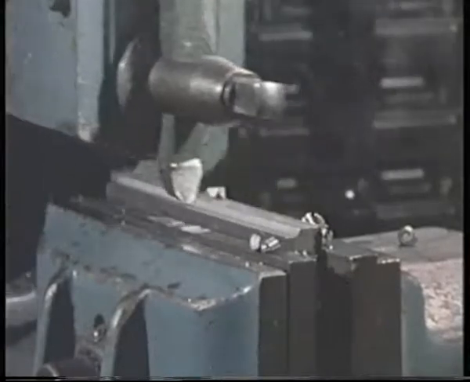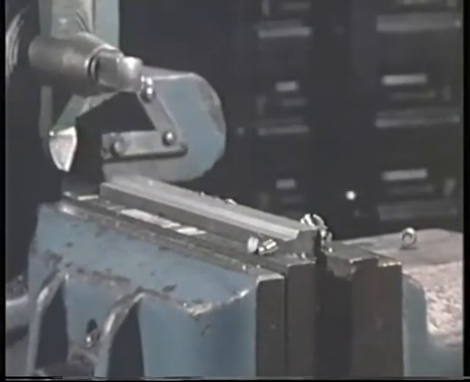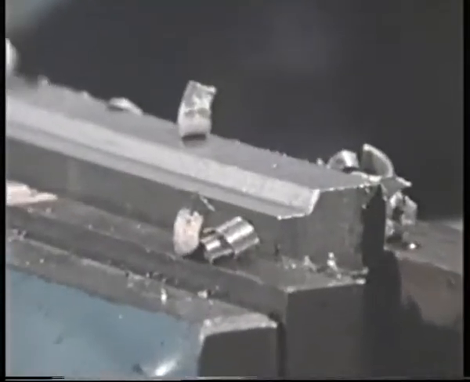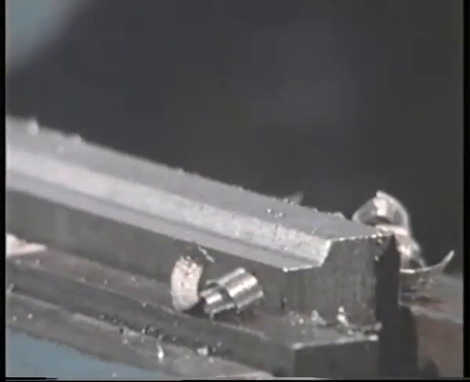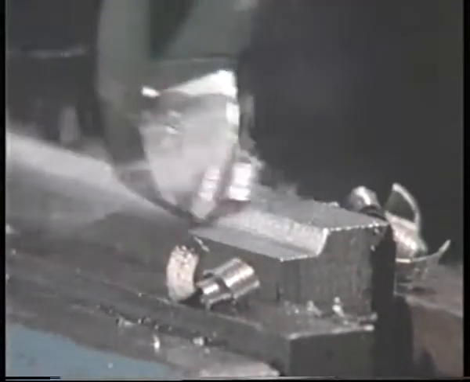On a shaper, the tool moves with respect to the work, cutting or generating a flat surface. The work is clamped to the machine and remains stationary during the forward or cutting stroke. During each return stroke, the work is moved sideways, ready for the next cut.